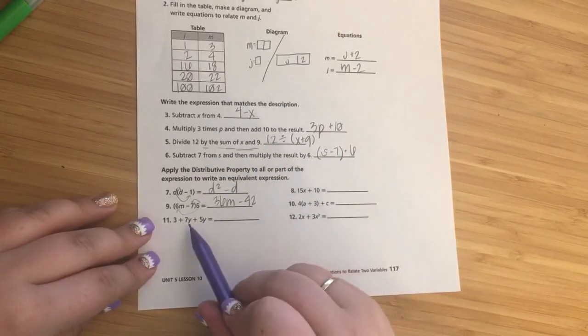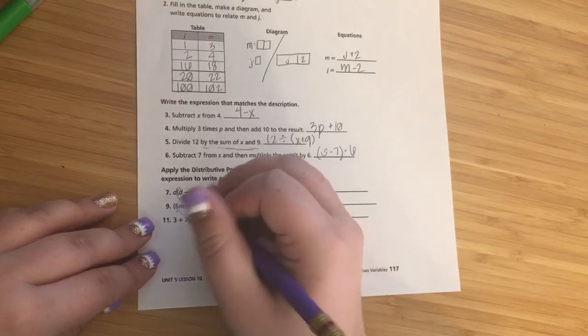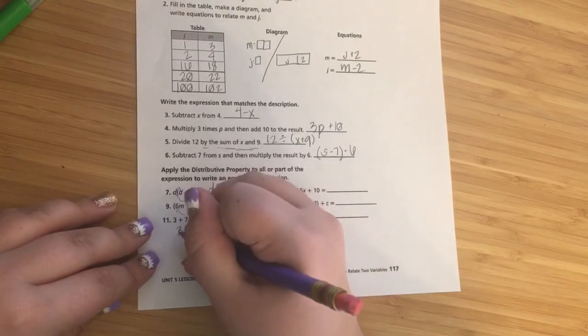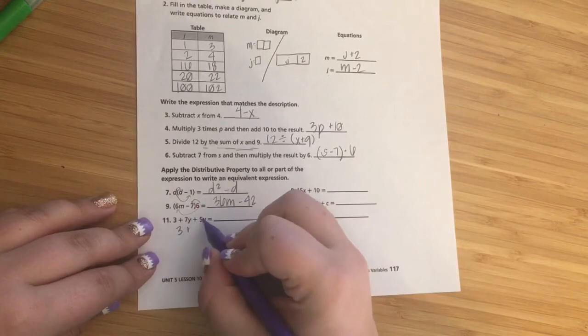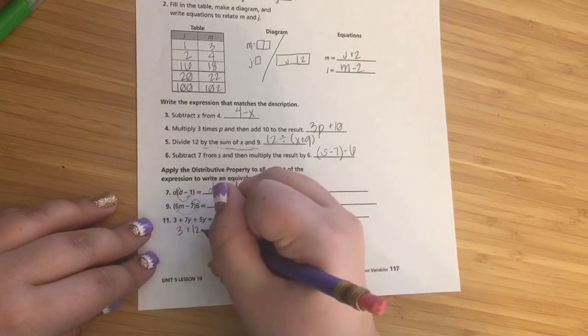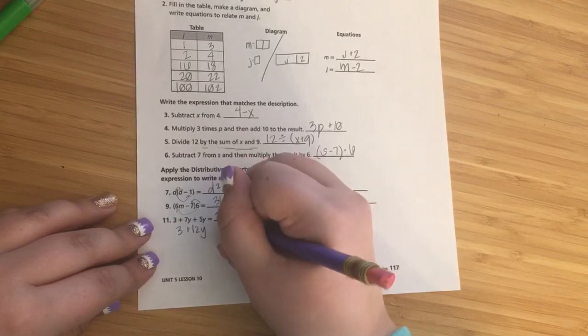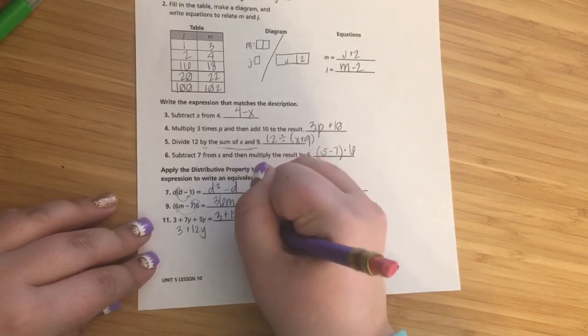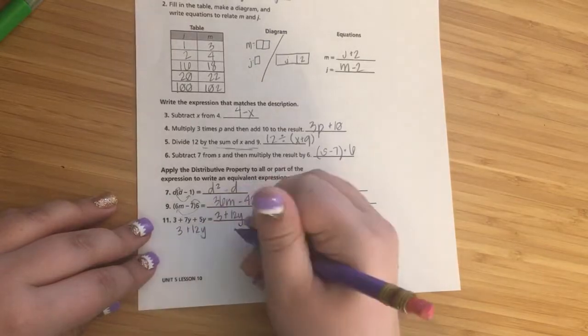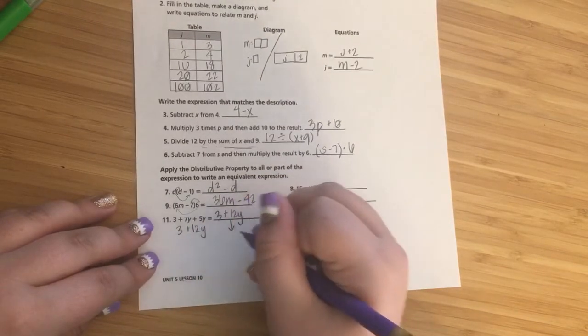Now, looking at number 11, I'll just keep going down the column. I'm going to combine like terms, and this would be 3 plus 7y plus 5y, which is 12y, and I could write that, 3 plus 12y. I mean, I'm putting them together. These are combining like terms, the 5y and the 7y.